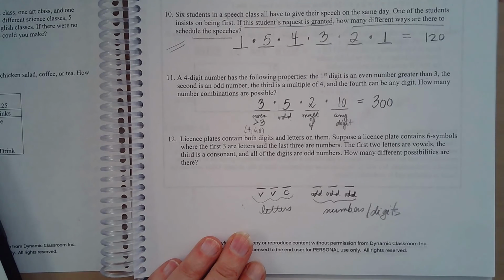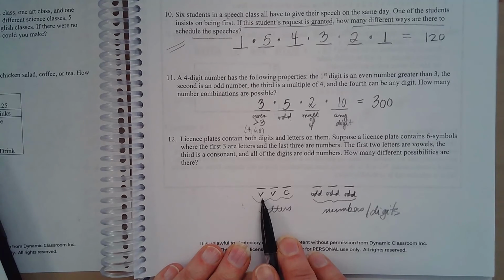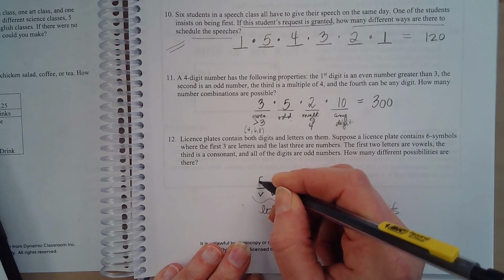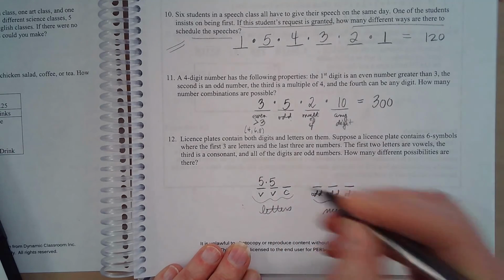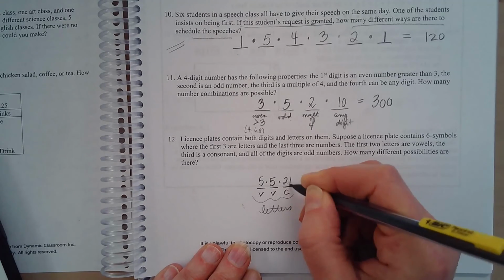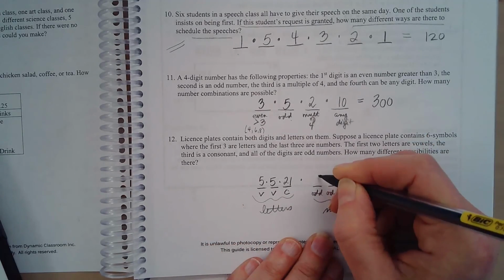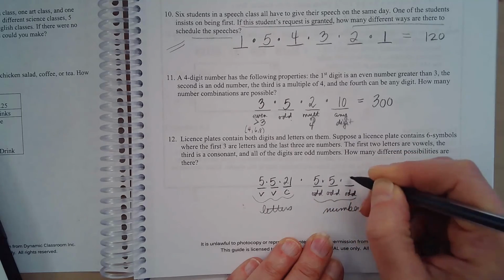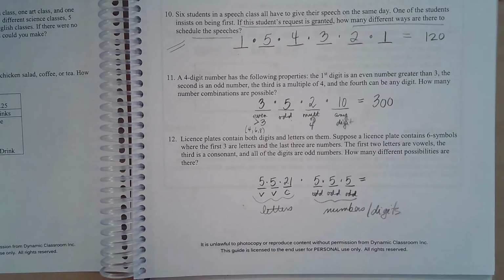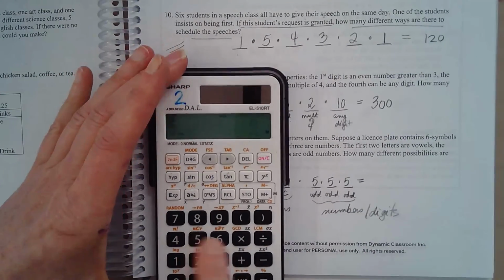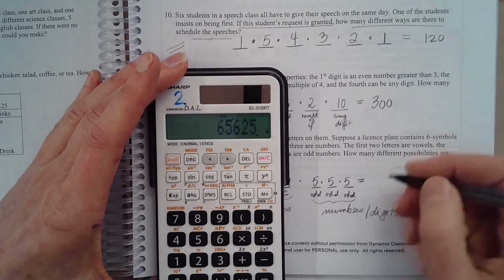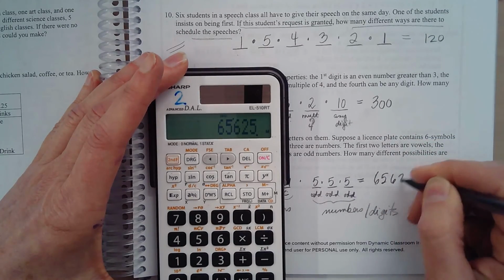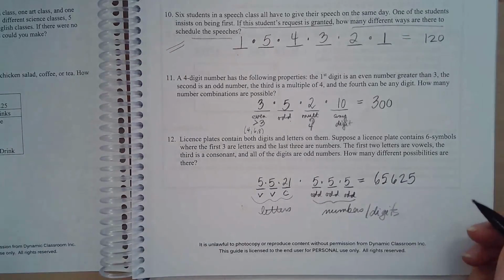Okay, seems like there's agreement. So how many choices do I have for the first position? 5. And since they told me they couldn't repeat, it would be another 5, right? How many consonants are there? 21. And then odd numbers, I have 5, 5, 5. Okay. So the answer is what? 5 times 5 times 21 times 5 times 5 times 5. 65,625. Different possibilities.